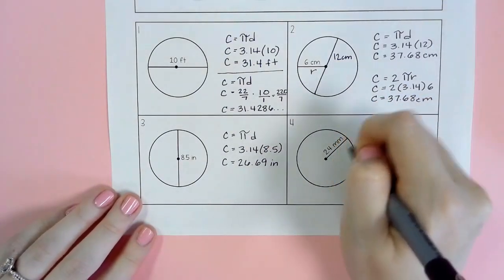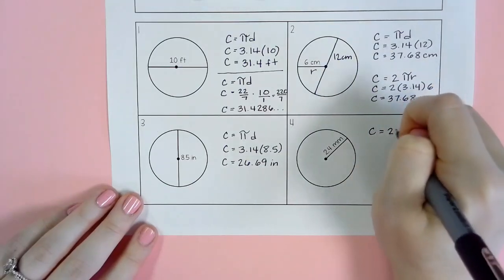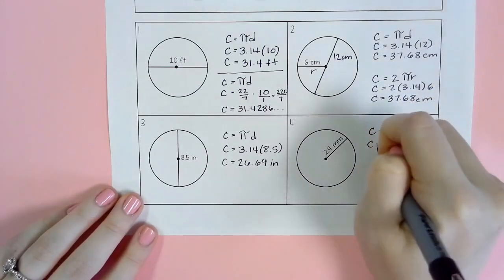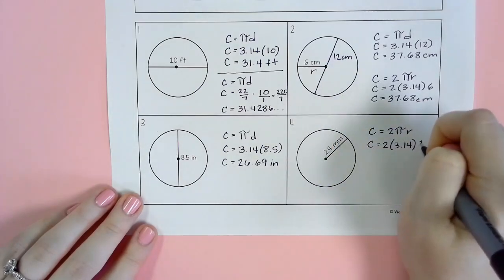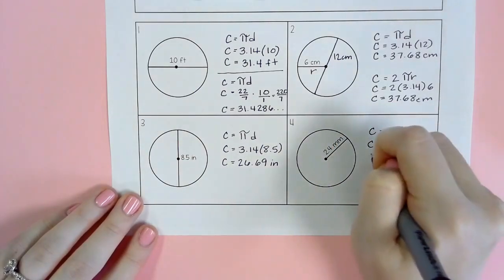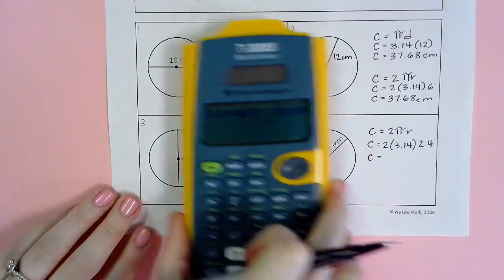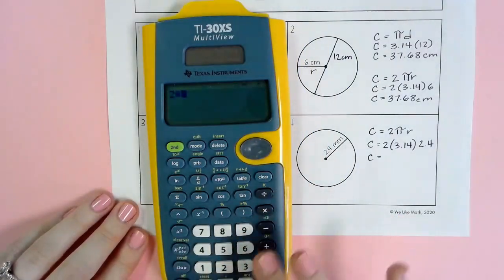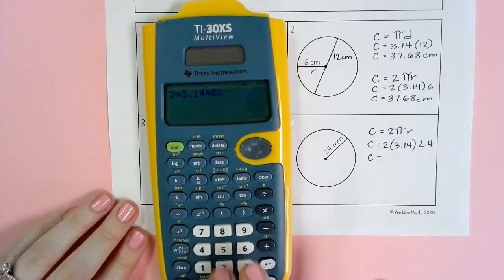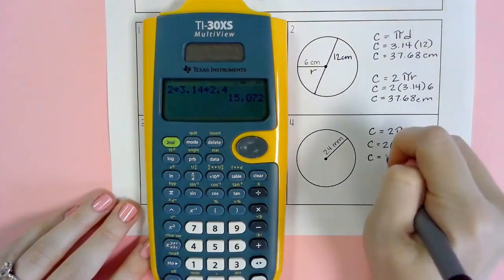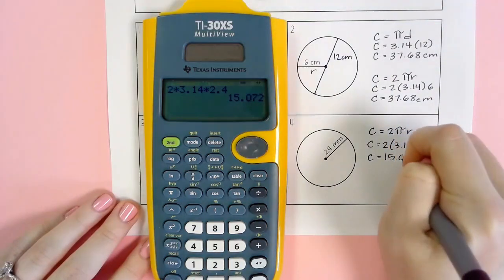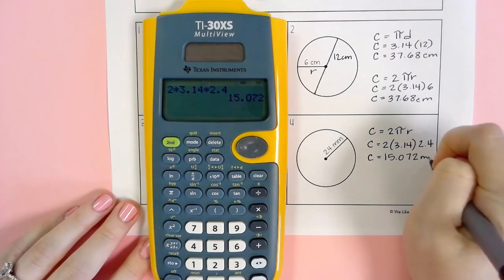Here I'm given the radius, so I will use 2 pi r. C is equal to 2 times 3.14 times the radius, which is 2.4. C is equal to 2 times 3.14 times 2.4. You can just multiply all the way across there, and I get 15.072 millimeters.